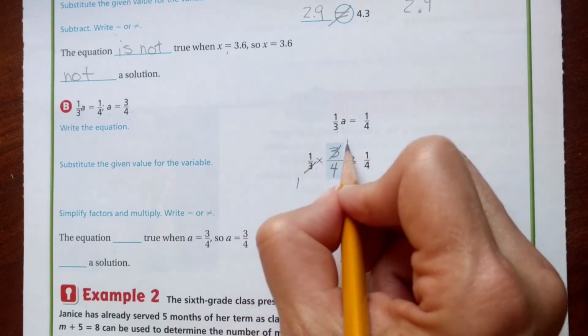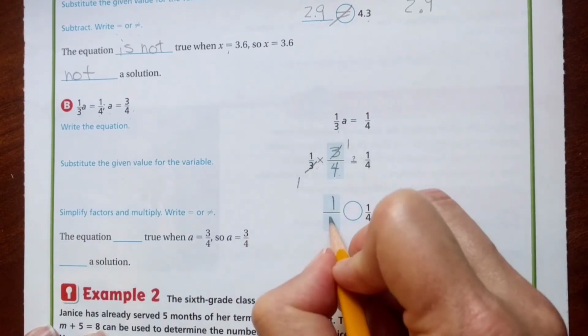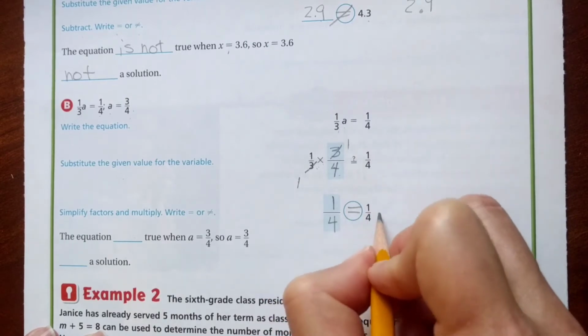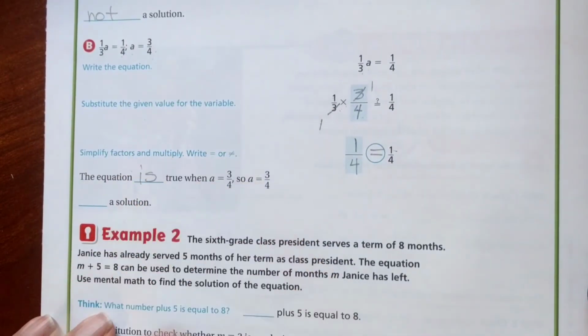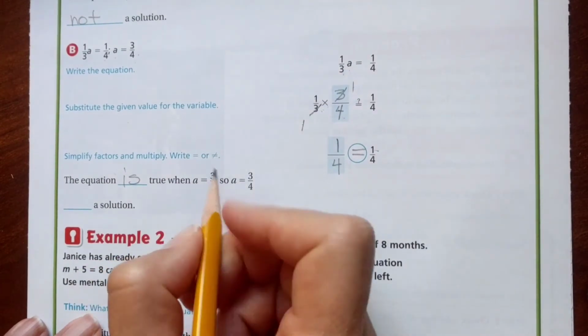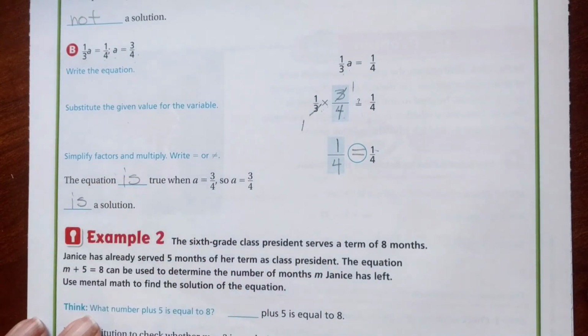I end up with 1 times 1 is 1. 1 times 4 is 4. Oh, look at that. 1/4 equals 1/4. Therefore, the equation is true when a equals 3/4. So a equals 3/4 is a solution.